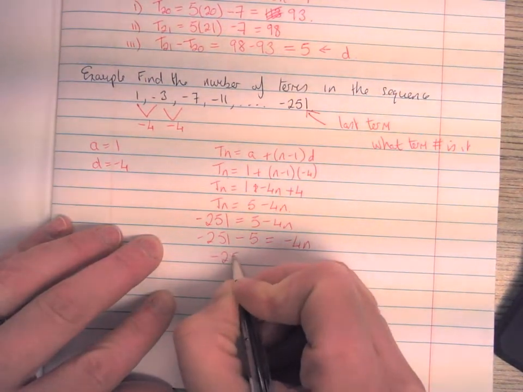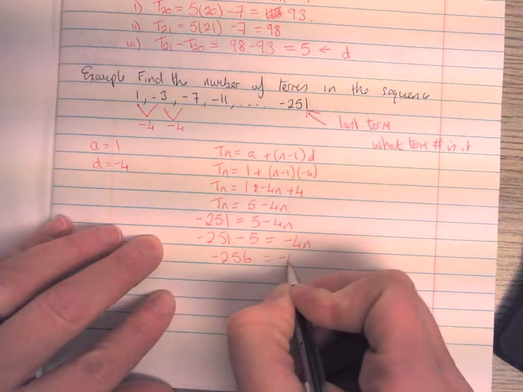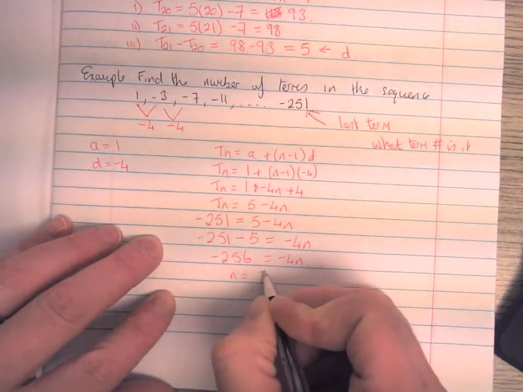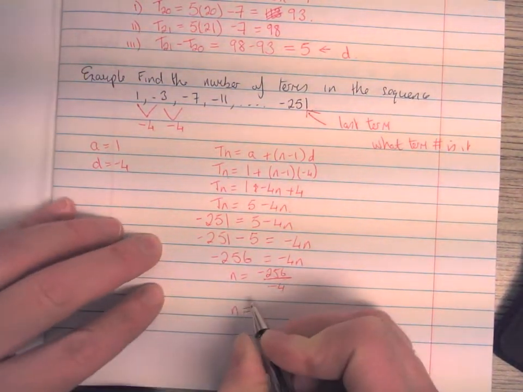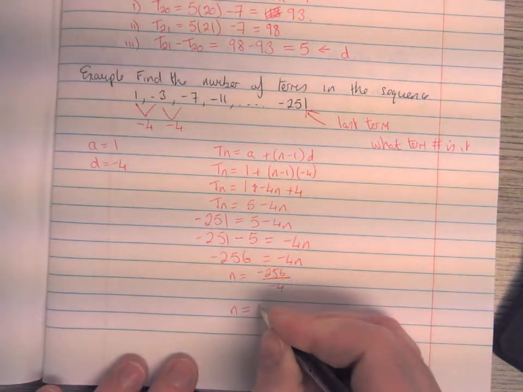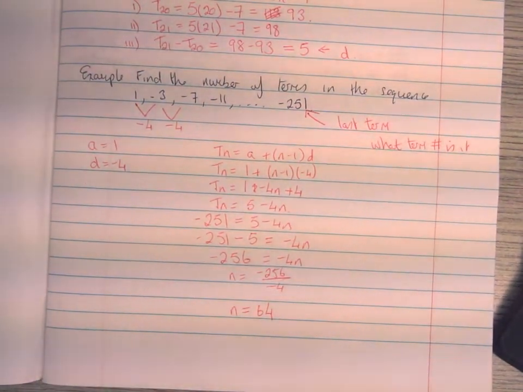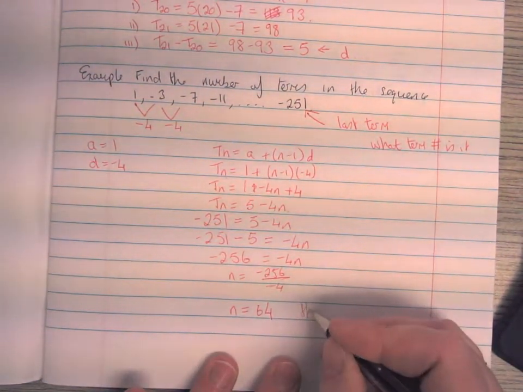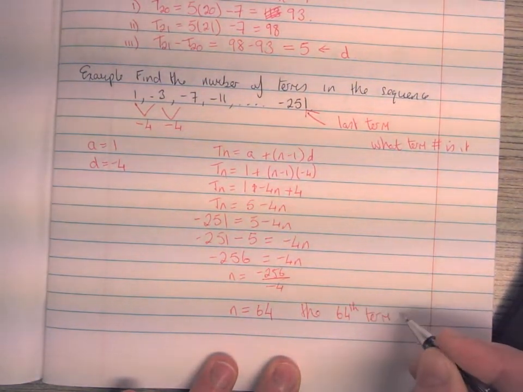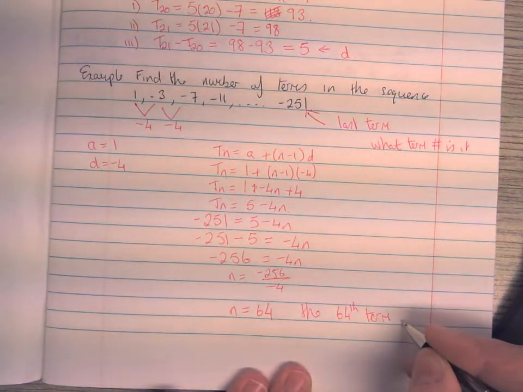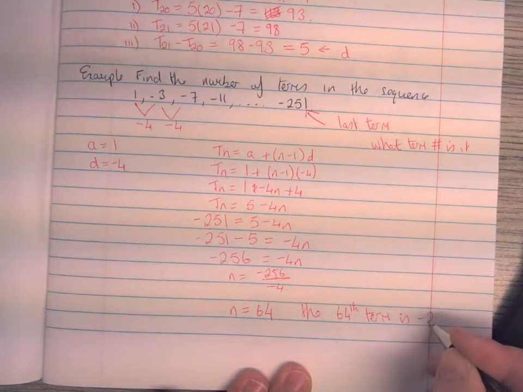So minus 256 is equal to minus 4n. So n is equal to minus 256 over minus 4. So n is equal to 64. What that's saying is that the 64th term gives a value of minus 251.